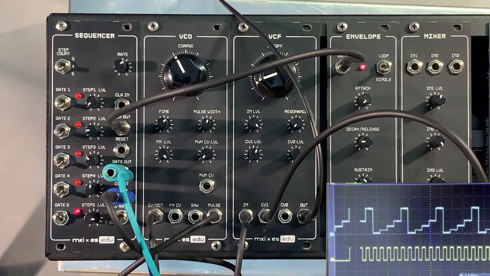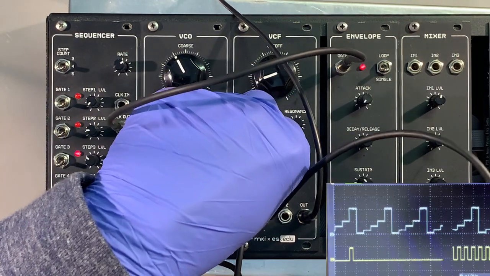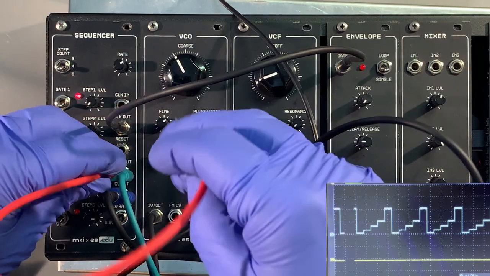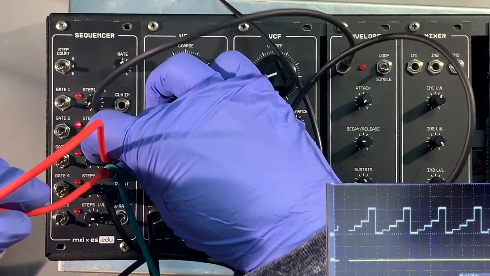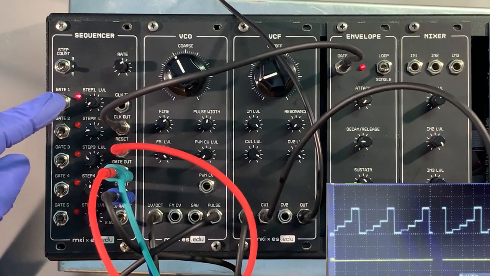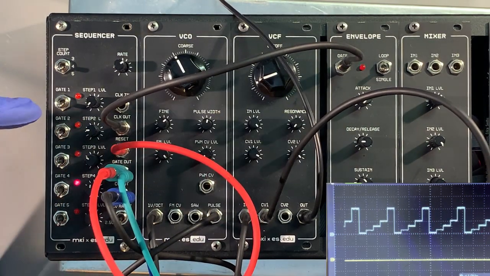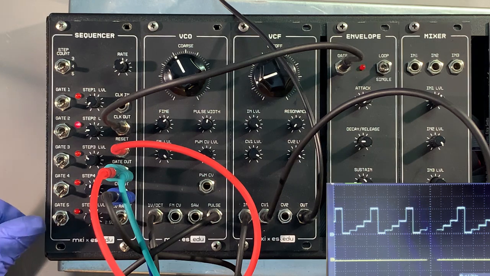I will shut off all of the gates, and I'm going to use the gate output fed back into the reset input, and now my gate switches are going to control the length of my sequence.